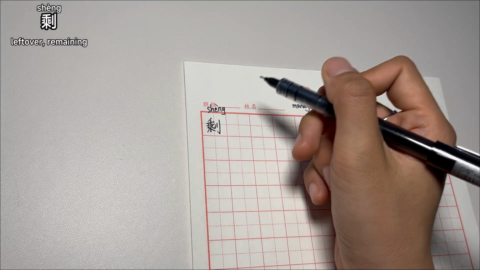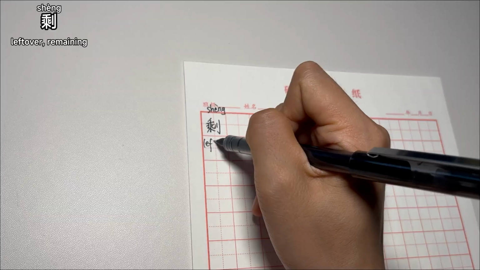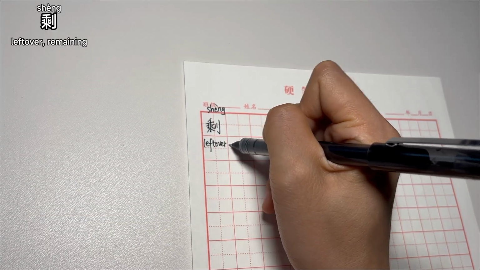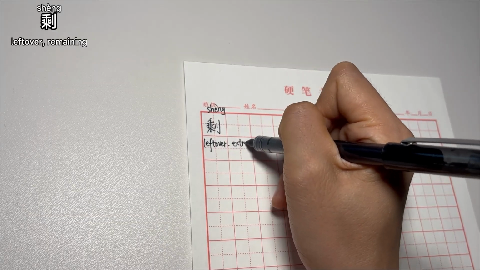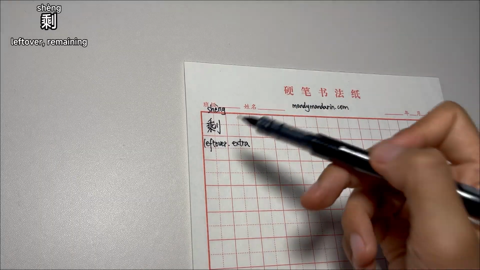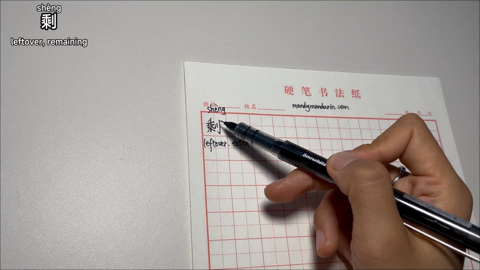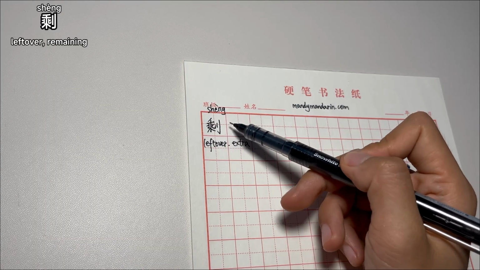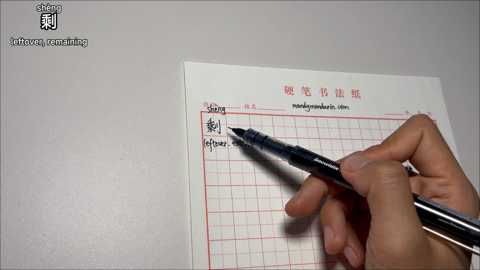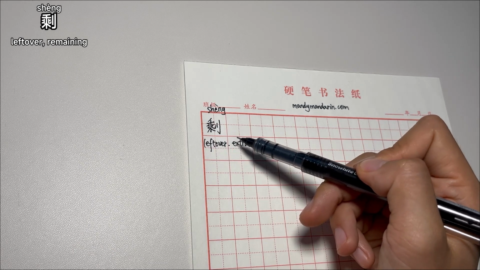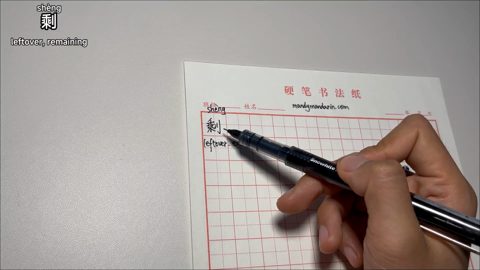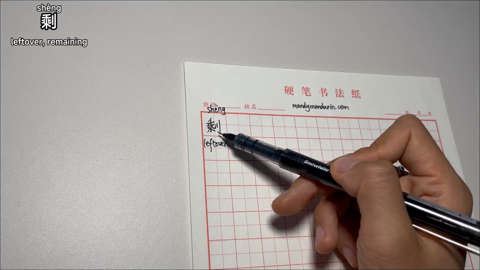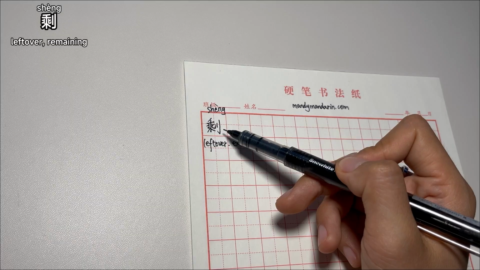For the 剩, it could mean left over or extra. The knife over here could represent to divide the quantity. Okay, so a large quantity divided into something necessary and something extra. So that's what the knife radical represents over here.